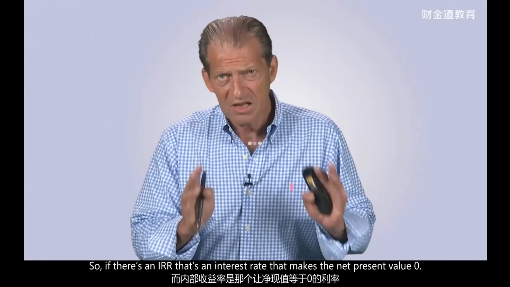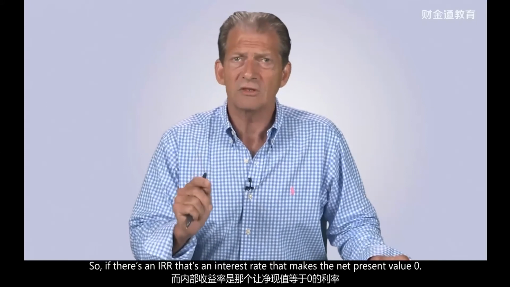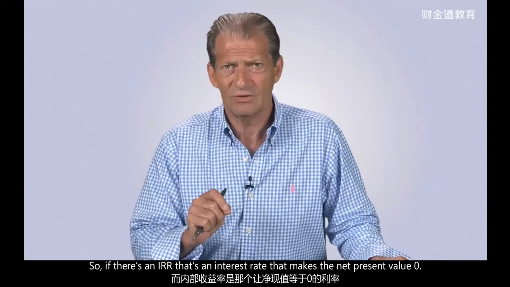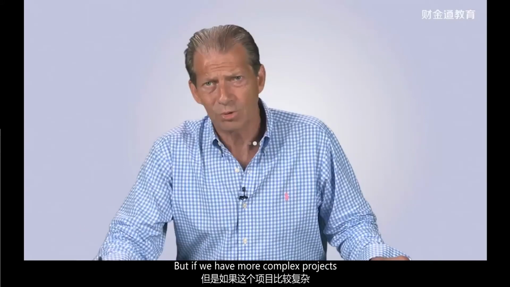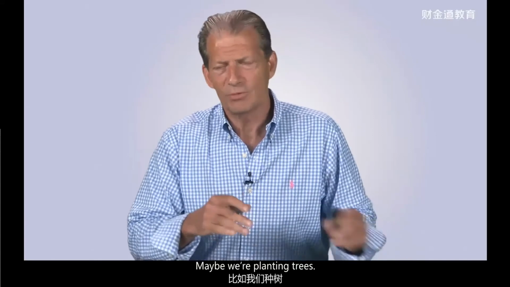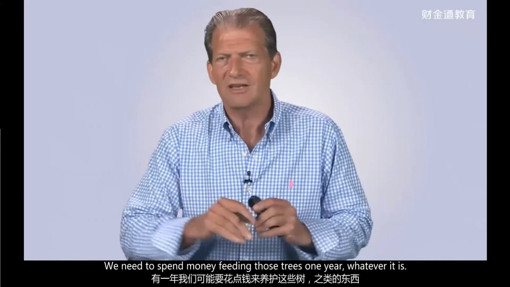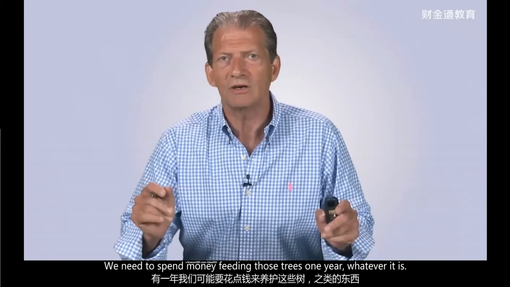So if there is an IRR, that is, if there is an interest rate that makes the net present value 0, that's a single make more of an investment at some point in time, or maybe we're planting trees and we need to spend money thinning those trees one year or whatever it is.